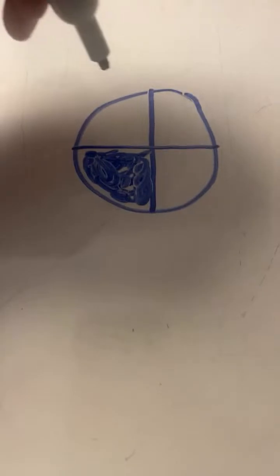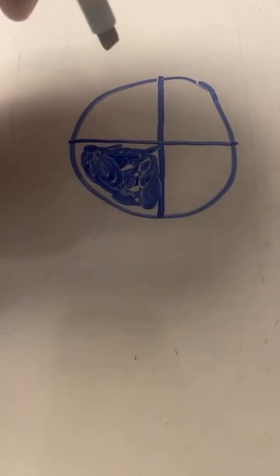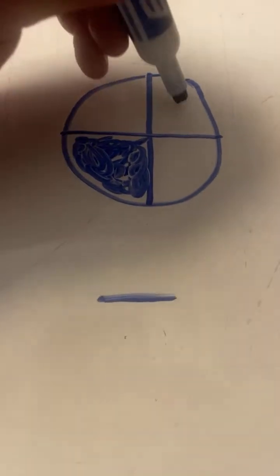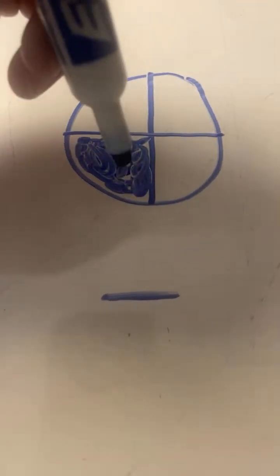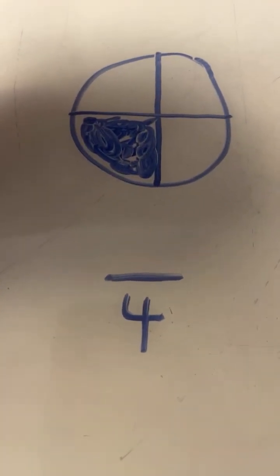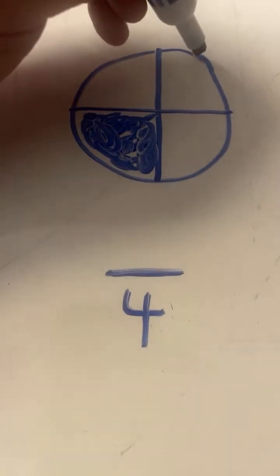So to identify the fraction that this shape represents, I'm going to count the total number of pieces to find the denominator, and then to find the numerator, I just count what's shaded. So counting the total number of pieces. 1, 2, 3, 4. So 4 is our denominator. Our denominator represents the total number of pieces that are in the shape.